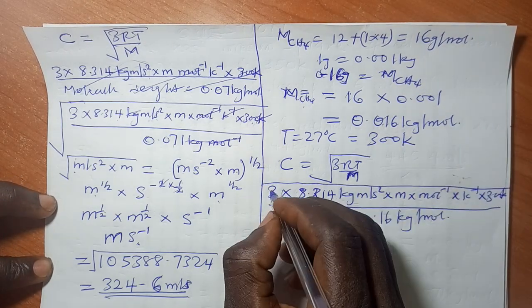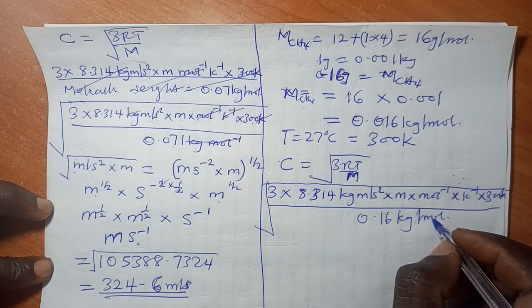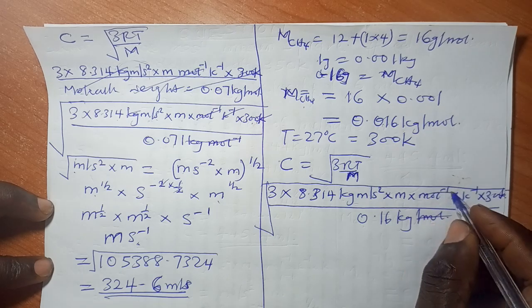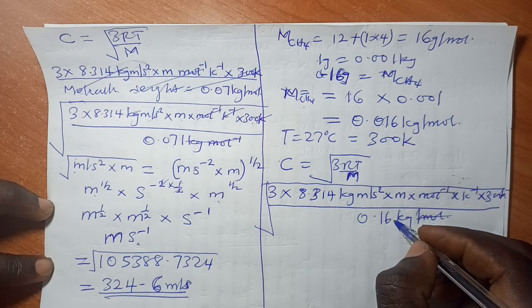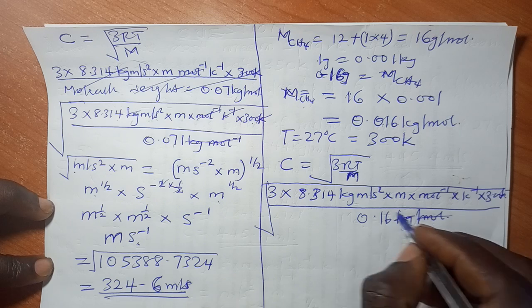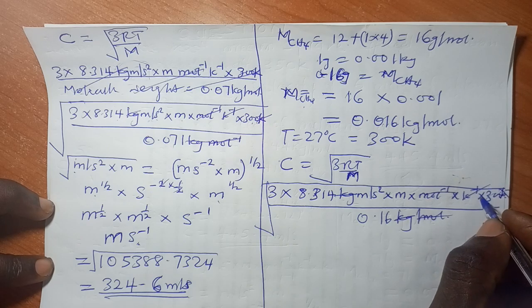Then all taking the square root, you are going to have that this will cancel out this, we have this kilogram, we also cancel out kilogram, then this Kelvin will cancel out this Kelvin.